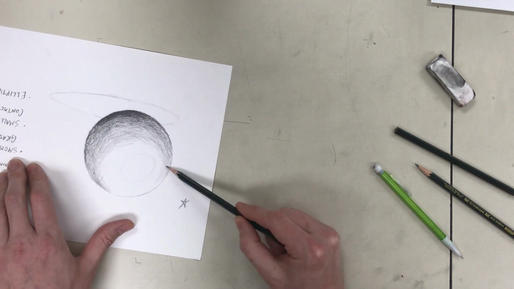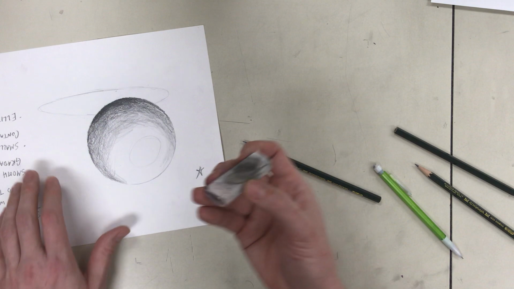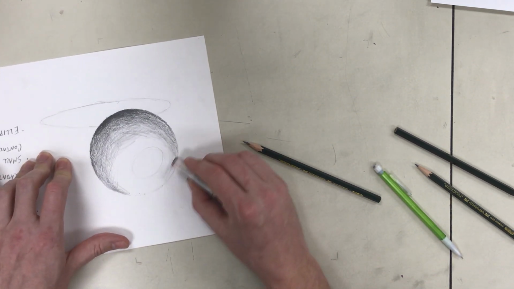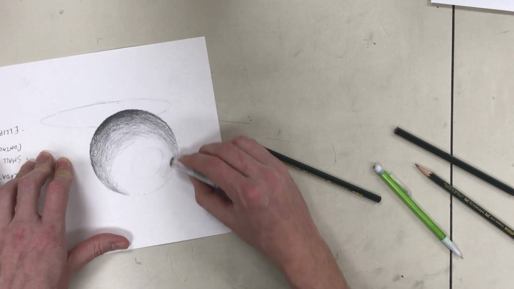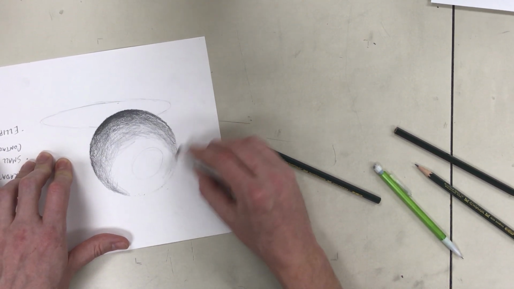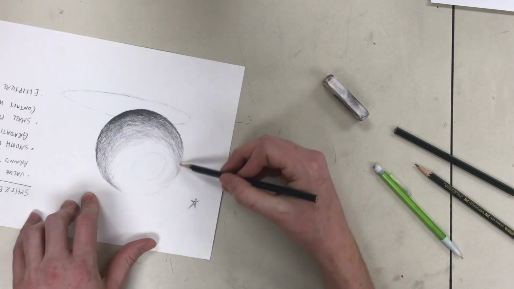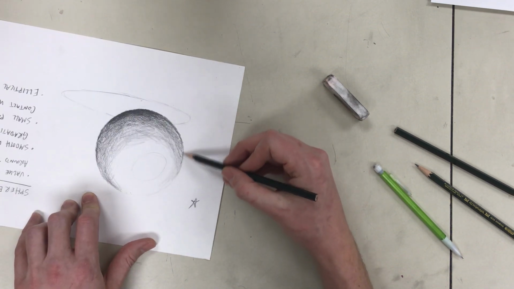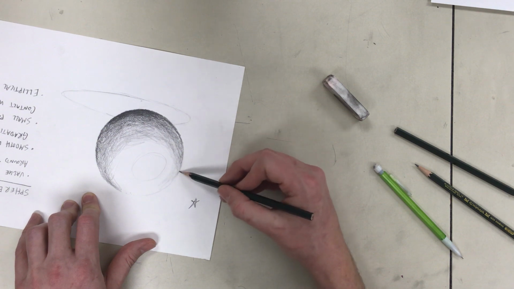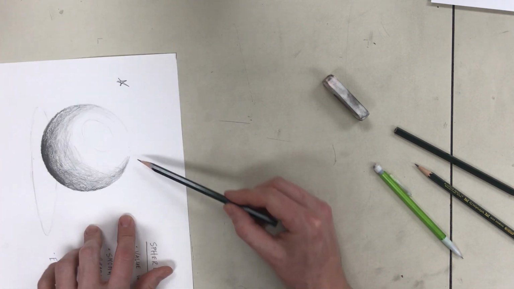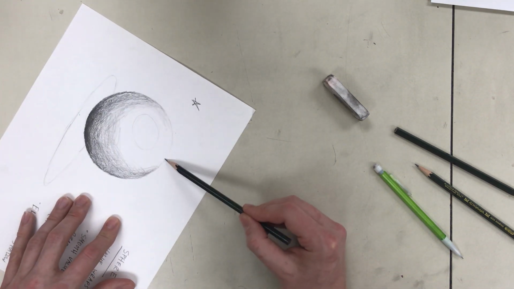I'm bringing the value over on this side as well, and I'm going to take my eraser while I'm at it and lighten up the outline of the sphere on the light side here, because as we have hopefully been making very apparent in this project, outlines are not helpful. Outlines actually make things look flat. We are going for three-dimensional here, so flat is not three-dimensional. Flat is two-dimensional.